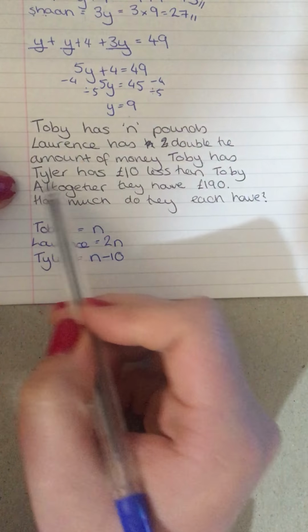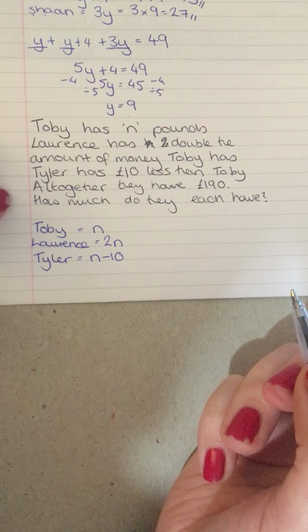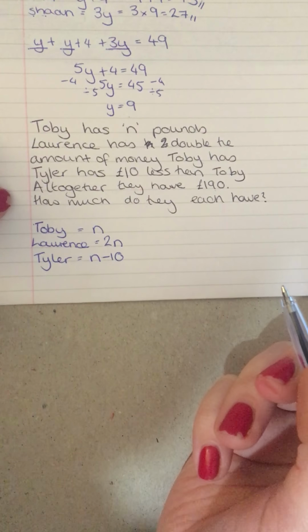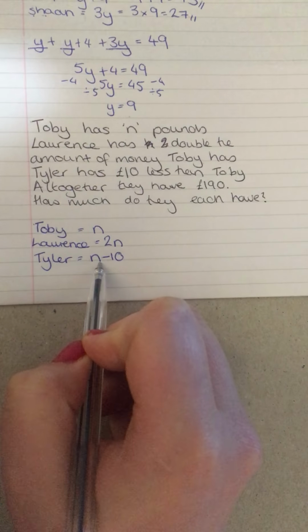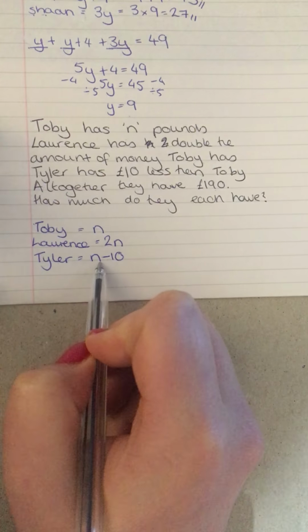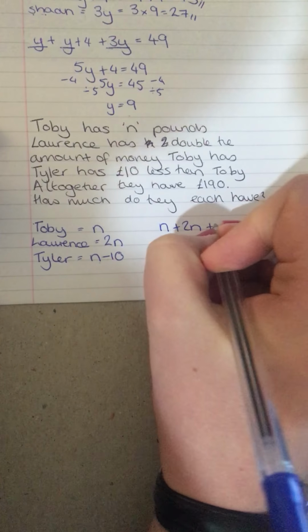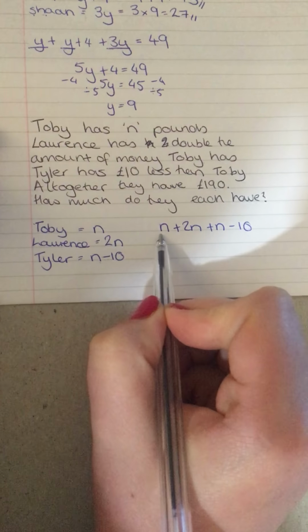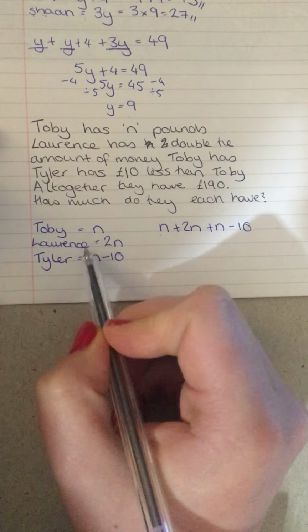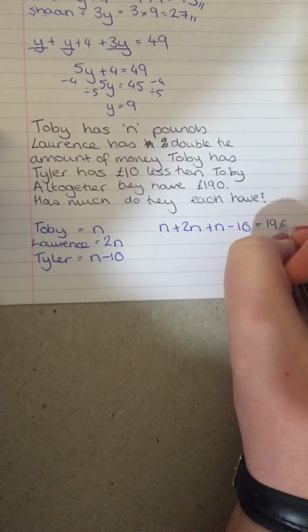Final bit of information, altogether they have £190. So altogether, that's a clue to tell us to add. If we add all the money they've got, that will equal £190. So we're going to do N plus 2N plus N minus 10. Okay, so that's Toby's N, Lawrence is 2N, and Tyler's N minus 10, all added together equals 190.